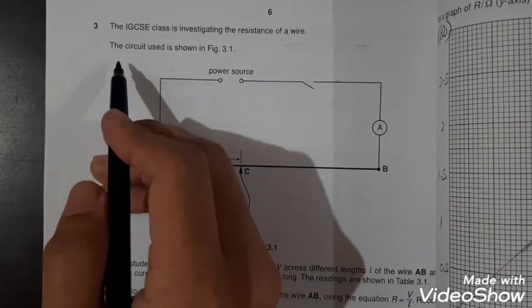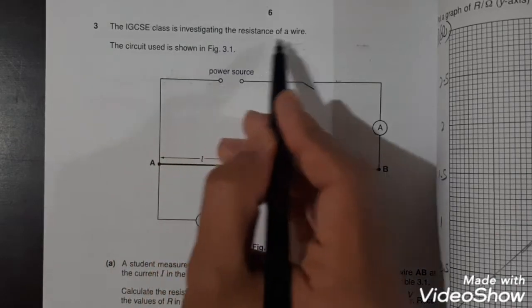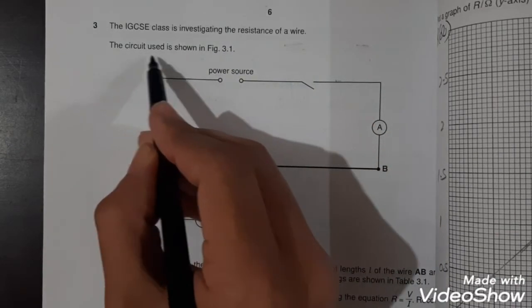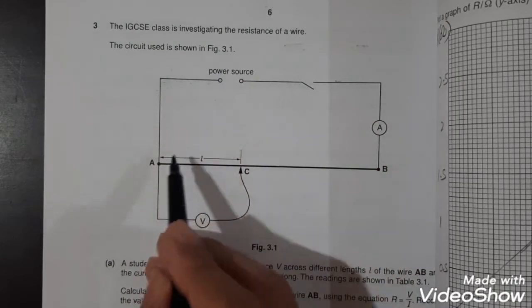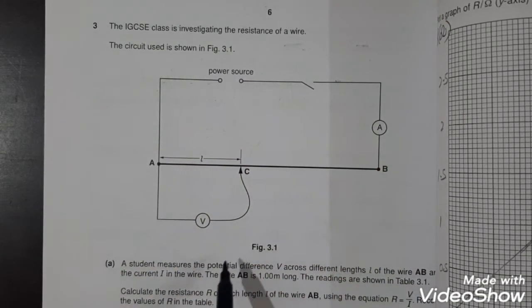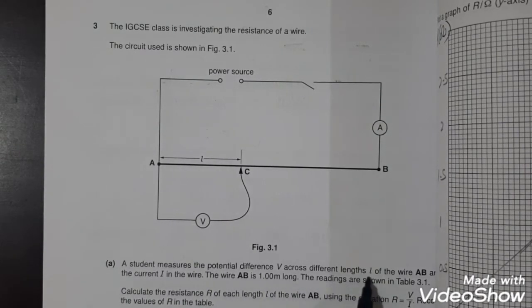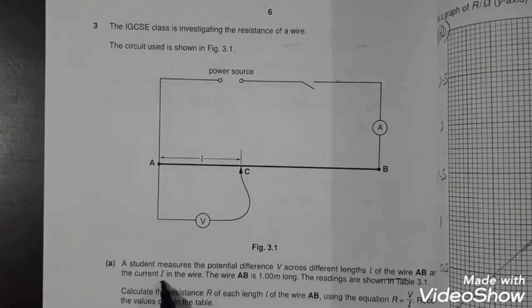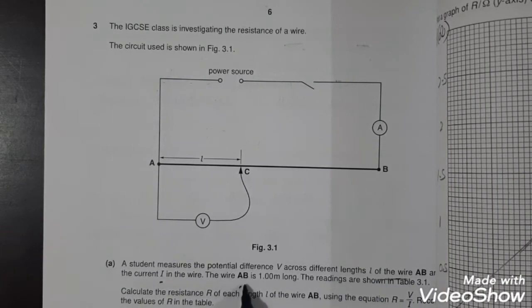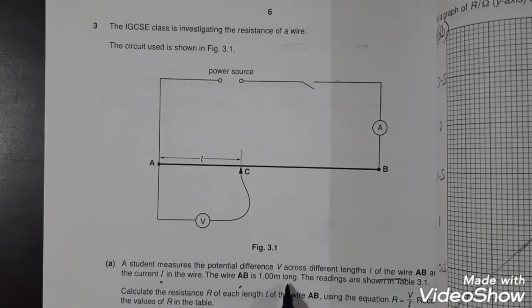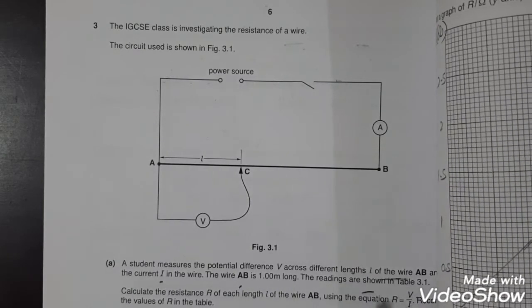Question 3 states the IGCSE class is investigating the resistance of a wire. The circuit used is shown in figure 3.1. So this is the circuit in figure 3.1. A student measures the potential difference V across the length L of the wire AB and the current I in the wire. The wire AB is 1 meter long. The readings are shown in table 3.1.